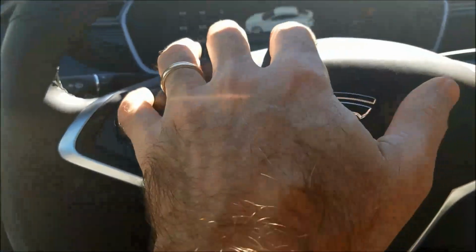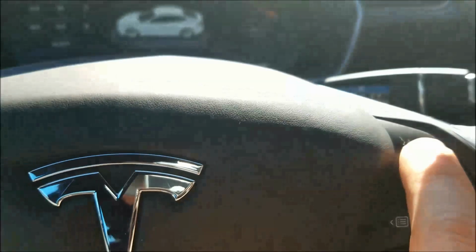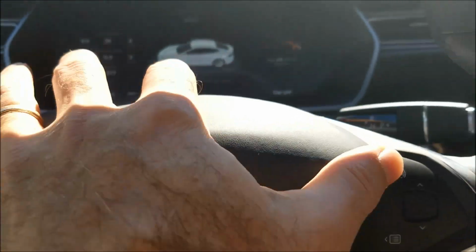So let's try that. It's going to be these two buttons here and here. Let me see if I can do, I'm going to have to do it this way. Yep, there. So just within 2 seconds, it's restarting the display.